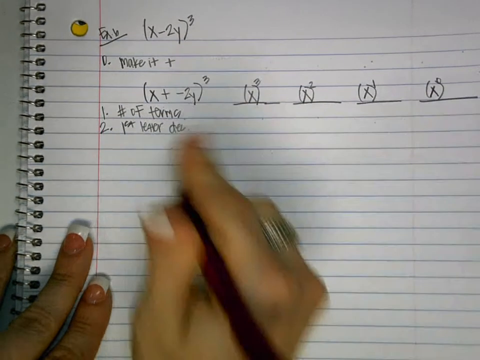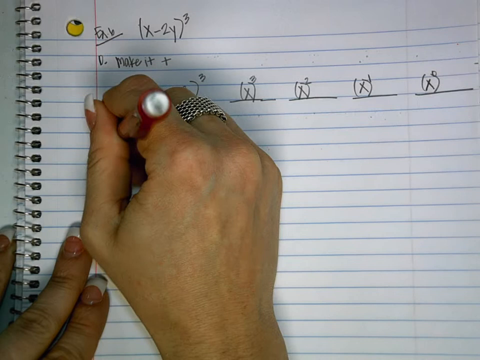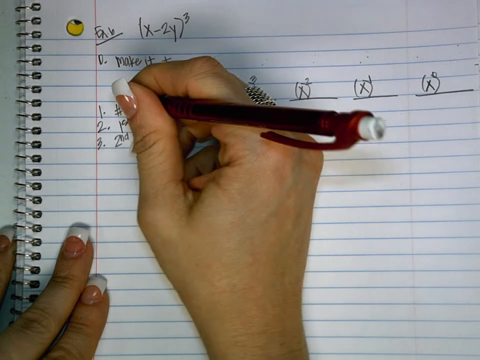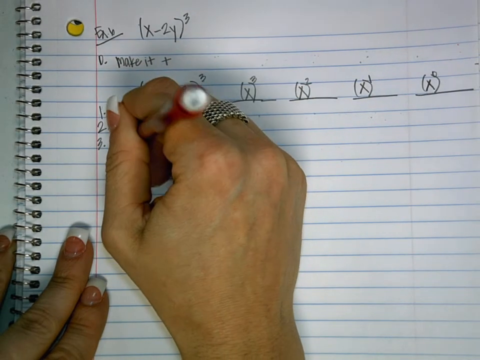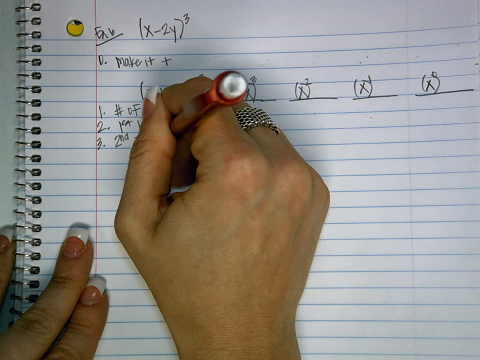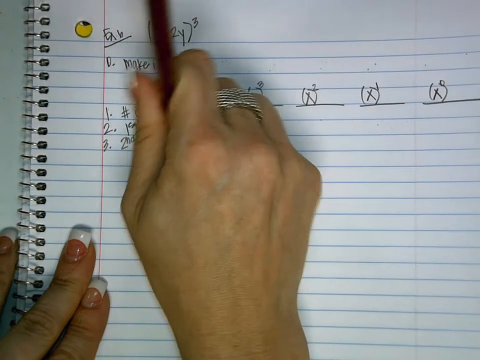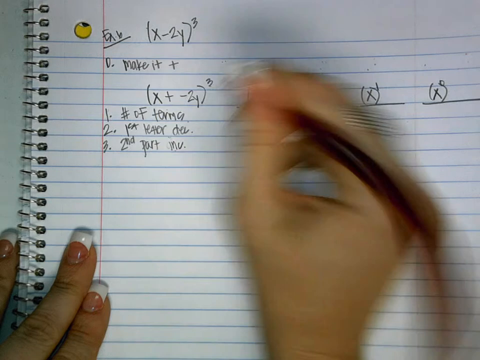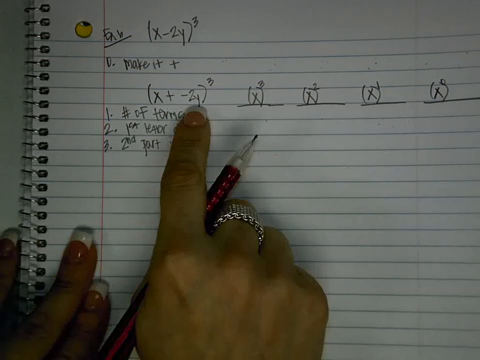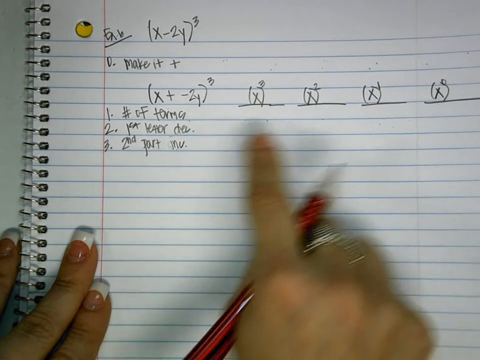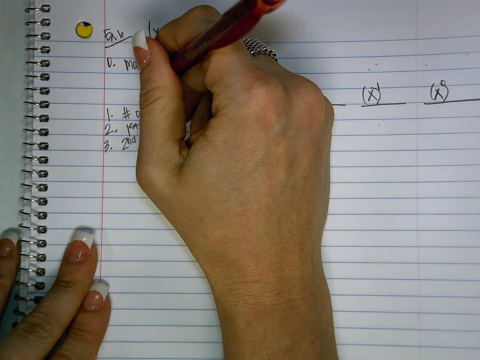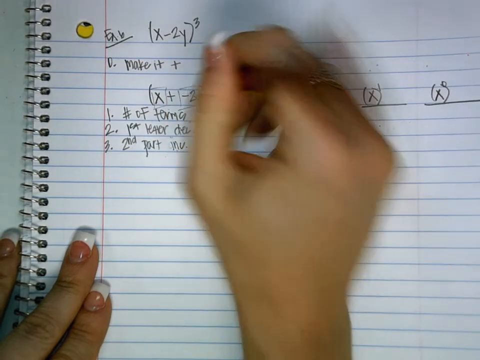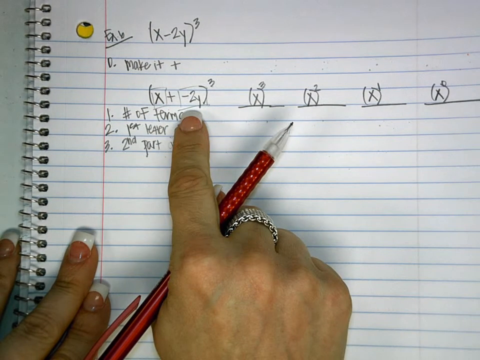Then step 3 is to take your second letter, but I'm going to say second part, increasing, excuse me. The second part should be increasing, because what is my second part? The negative 2y. This is all one part. This is like the first term, this is the second term. So my entire second part is now going to be increasing.